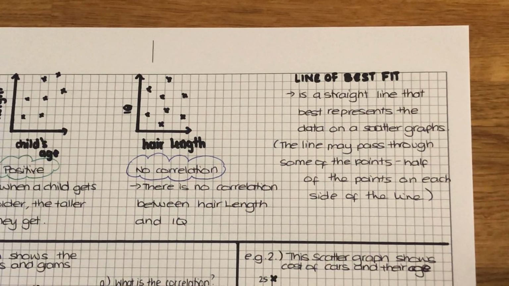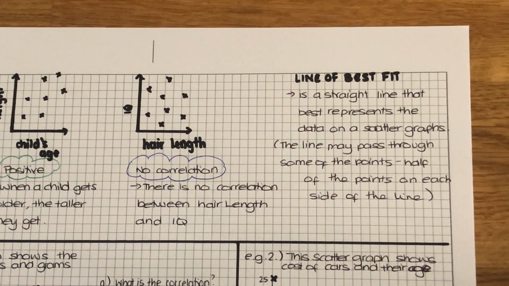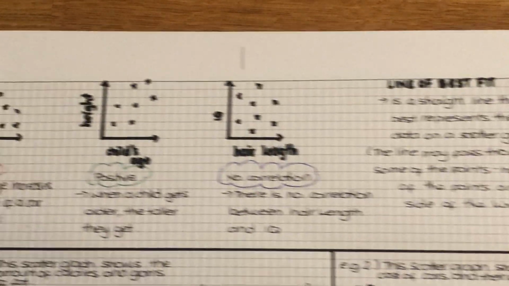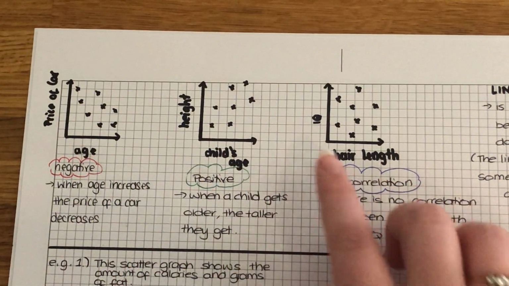To be able to draw a line of best fit, one, it has to be a straight line, obviously. Secondly, it can cross through some of the points, but the aim is that it has to be an even number of points on either side, give or take. Like if you've got 7 points, you can't have 4 on both sides, that would be impossible. So I'm going to do the line of best fit for these three graphs here.